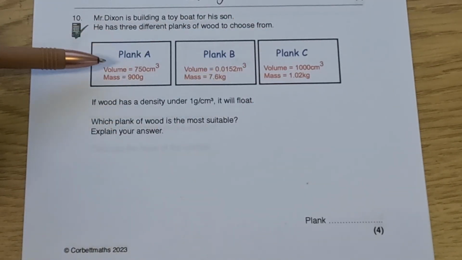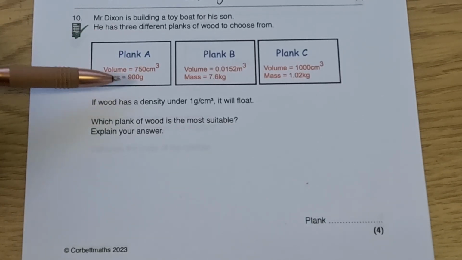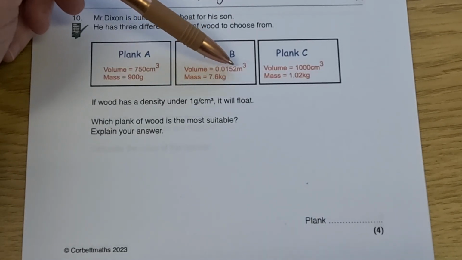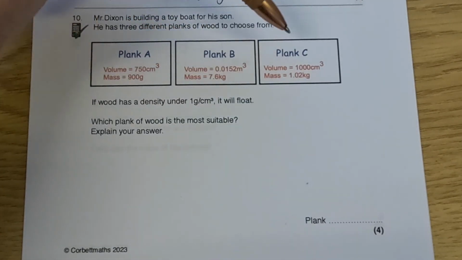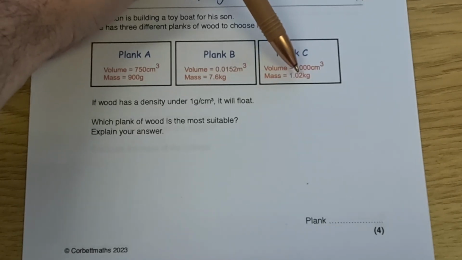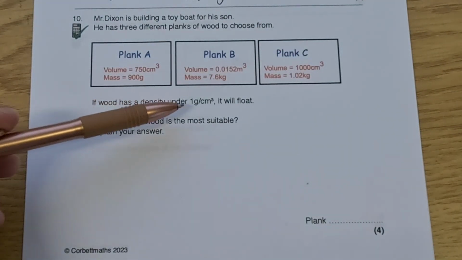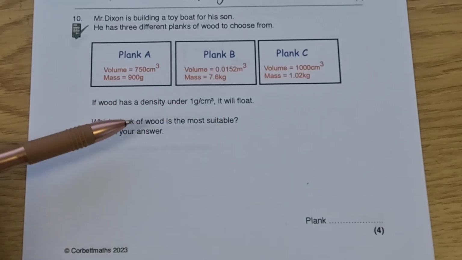For plank A, we know its volume is 750 centimeters cubed, and its mass is 900 grams. For plank B, its volume is 0.0152 meters cubed, and its mass is 7.6 kilograms. And in terms of plank C, its volume is 1000 centimeters cubed, and its mass is 1.02 kilograms. And then we're told if wood has a density of under 1 gram per centimeter cubed, it will float. And the question is, which plank of wood is the most suitable?